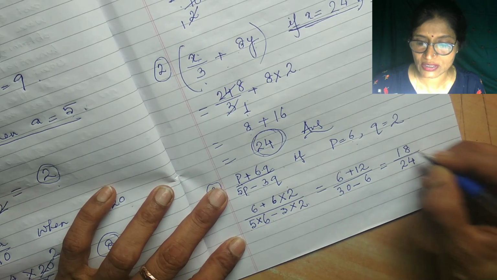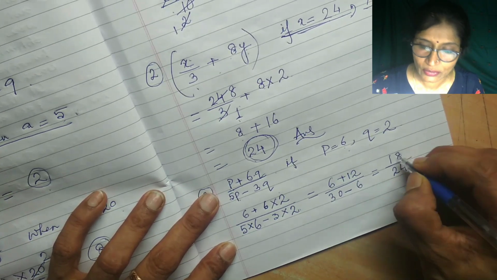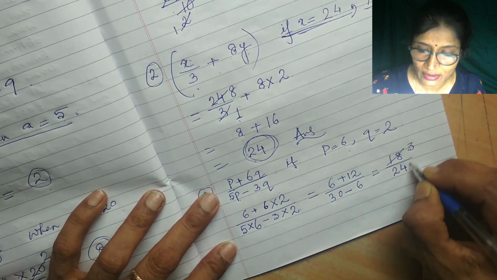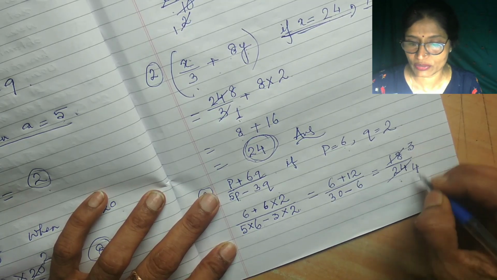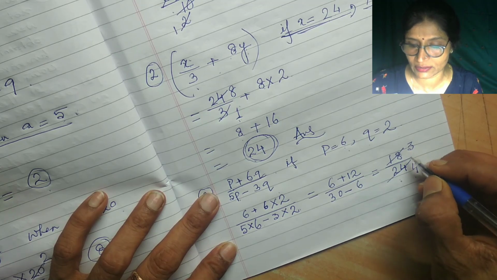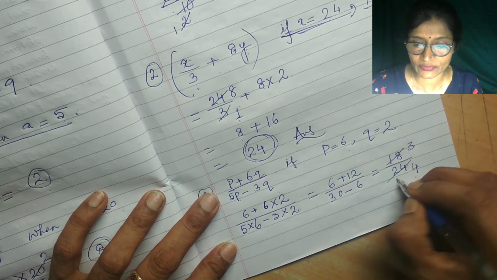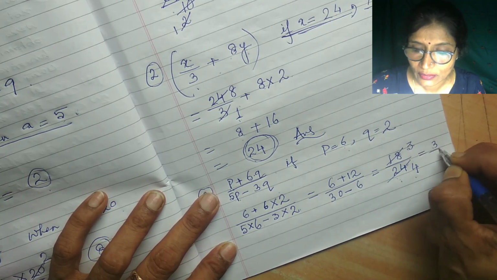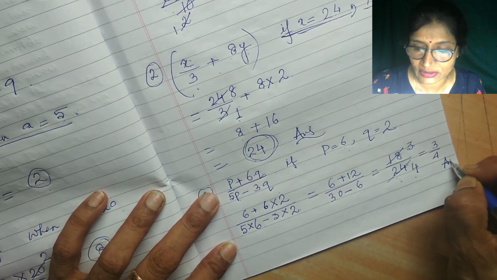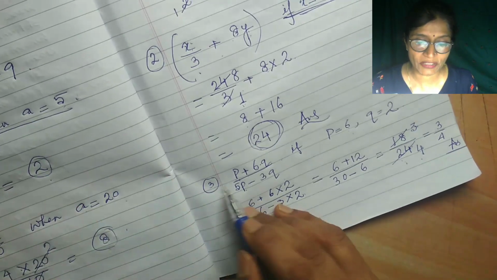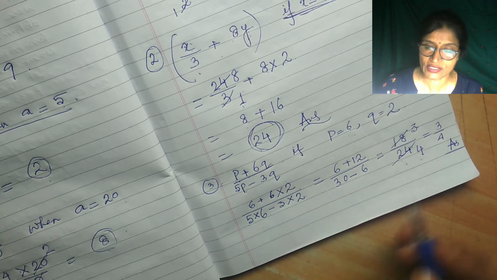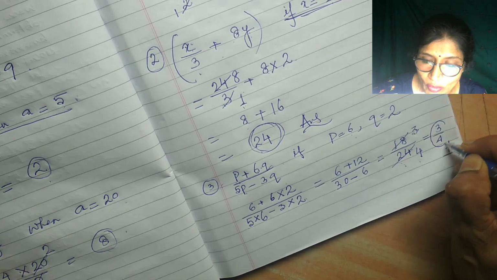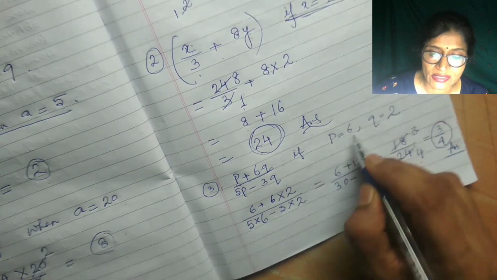Now this is divisible by 6, this also. 6 is the HCF of this and this, so divide by 6. 6 threes are 18 and 6 fours are 24. So that is equal to 3 divided by 4 is the answer. So it means p plus 6q divided by 5p minus 3q is equal to 3 by 4, when p is 6 and q is 2.